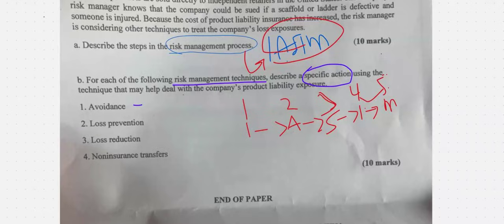So if you read the case study and you look at the product loss exposure or the liability loss exposure, have you seen it? Avoidance means the business should abandon it. So he said they should list a specific action, just one. So avoidance simply goes with abandonment of the loss exposure. Just abandon it. Stop. Let it be there no more. Or relocate to another venue where there's no such loss exposure and continue your operations.